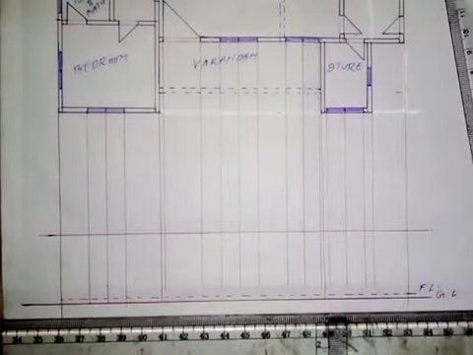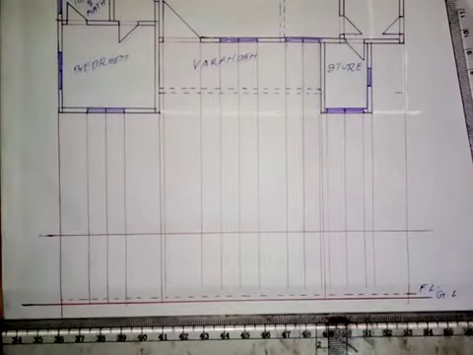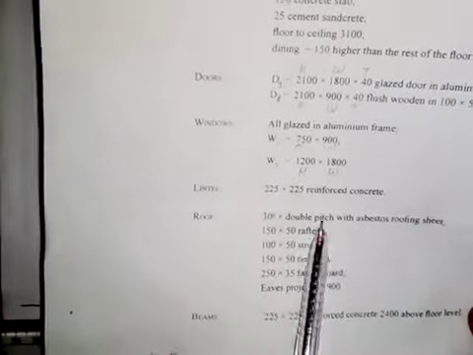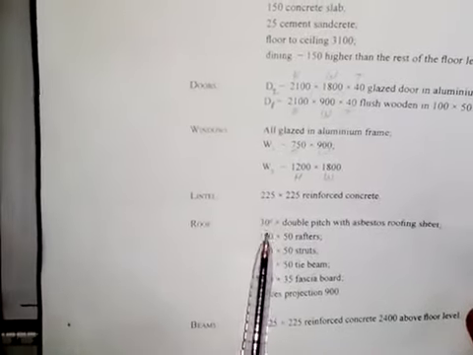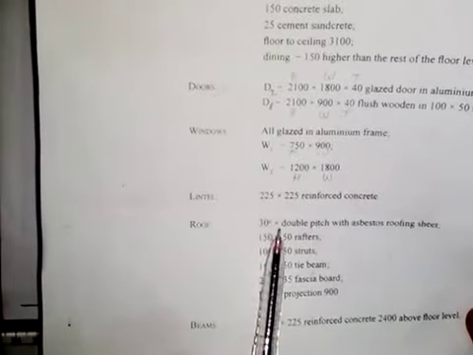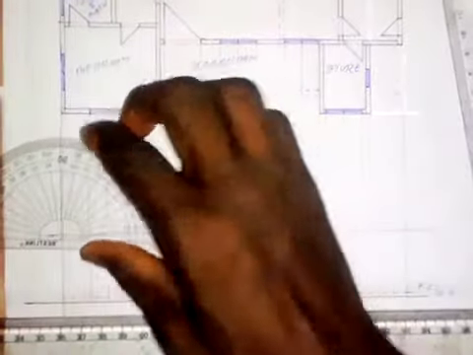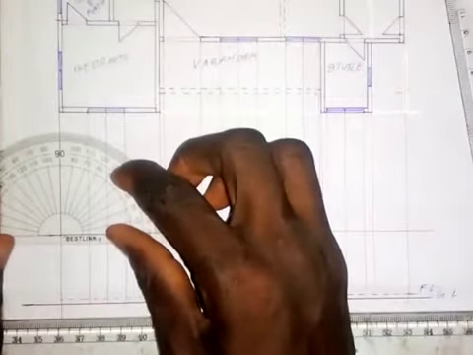Okay, so after you have drawn the horizontal line, the next thing to do is you take your protractor. So what is the pitch angle? The pitch angle is given as 30 degrees. Though they said double pitch with asbestos ribbon shade, let's leave that. So here I will come with my protractor.